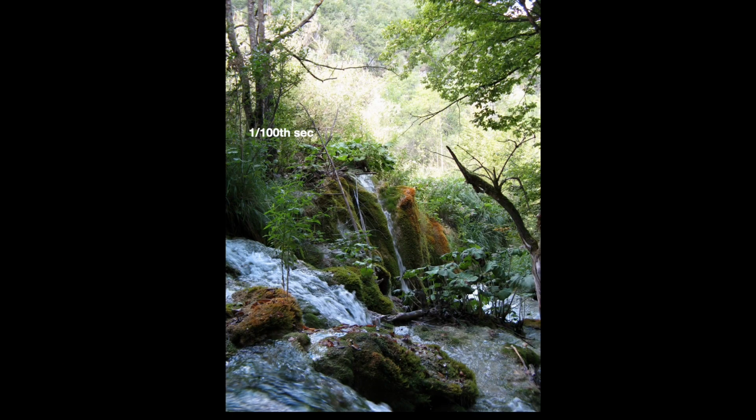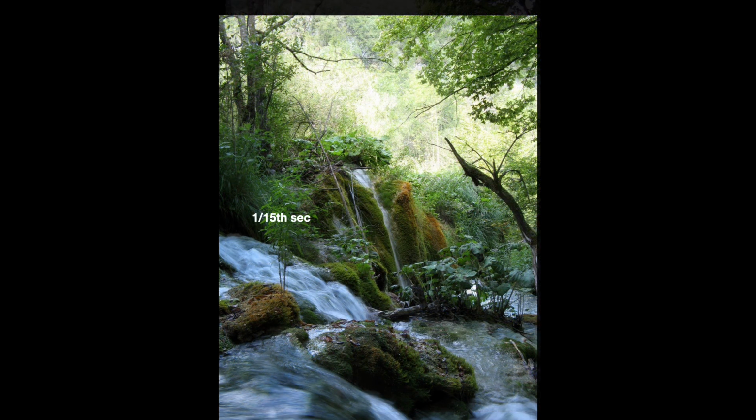A slow shutter speed can give you a dreamy effect to water. You will need to support the camera really well. A tripod is ideal. It's up to your creative mind to apply the skill to other situations.